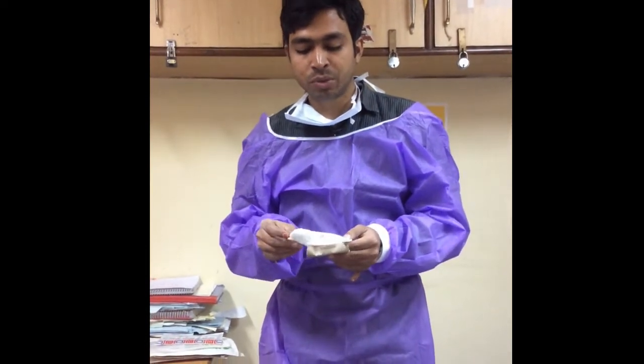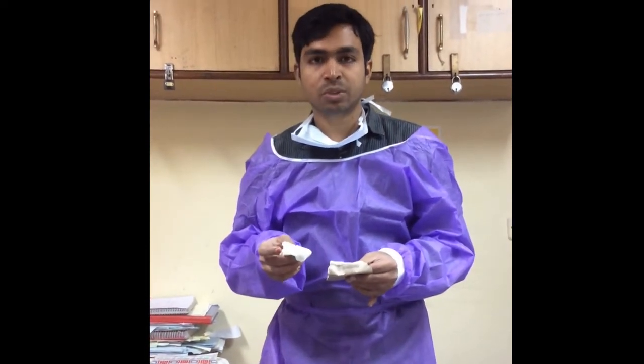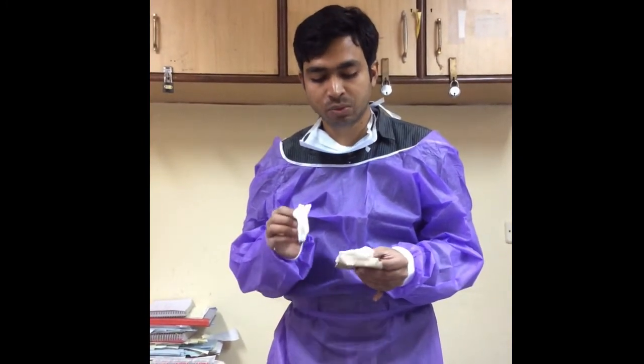So why don't we use antiseptic? Because using antiseptic will cause antibiotic resistance. So basically what we use is a saline-impregnated gauze piece.